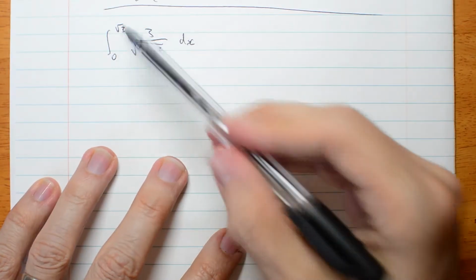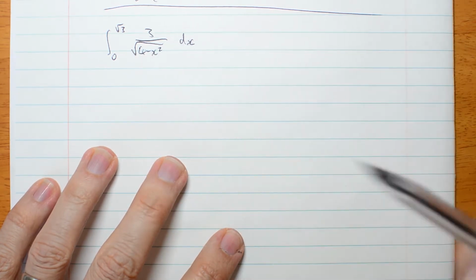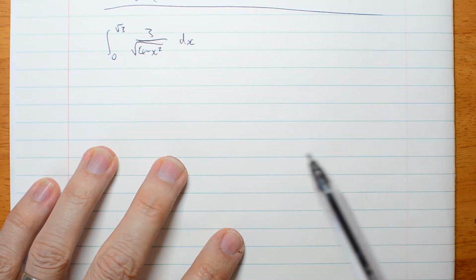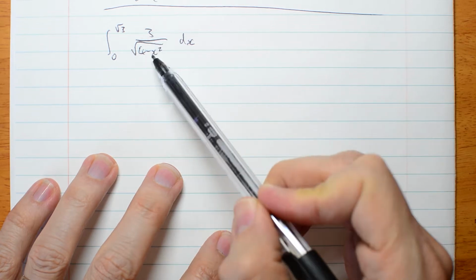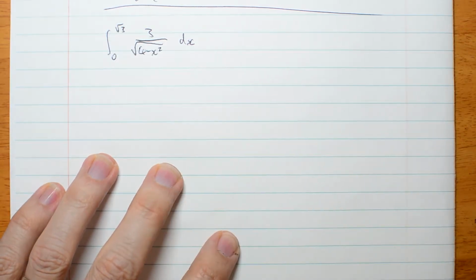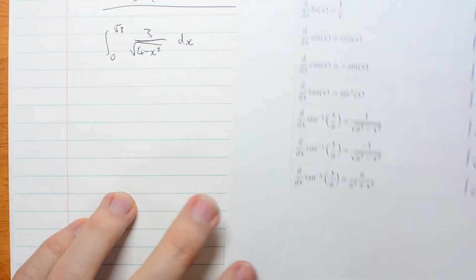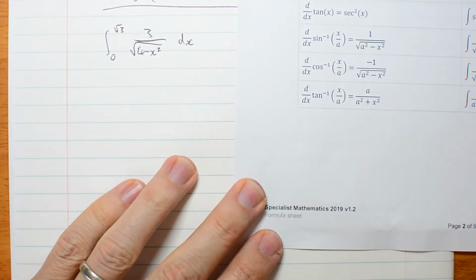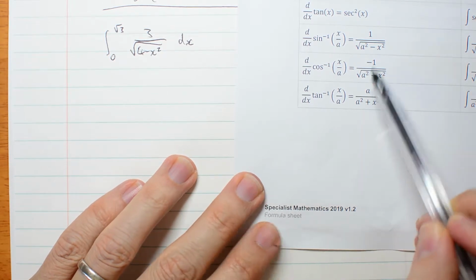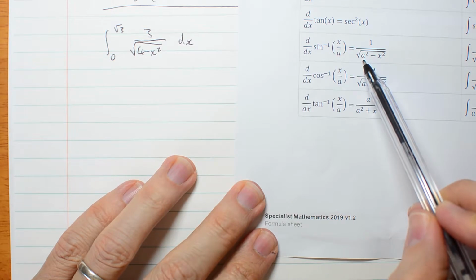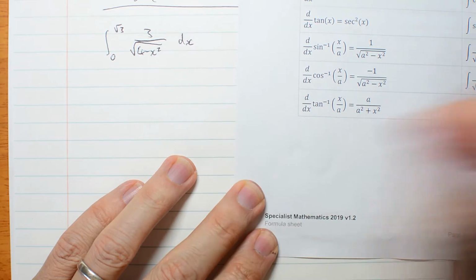The integral from 0 to √3 of 3 over the square root of 4 minus x squared dx. Now, if you didn't immediately recognise that this was one of those trig rules, the √3 should also give you a hint. But it is in fact, can I find it on here, a positive over square root of a squared minus x squared. So let's write it in this form. Take that 3 out the front.